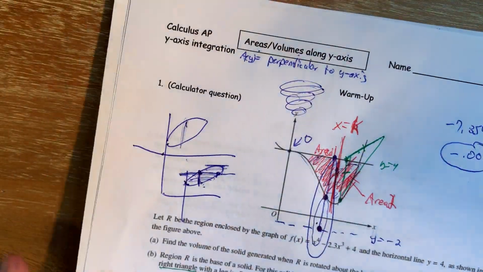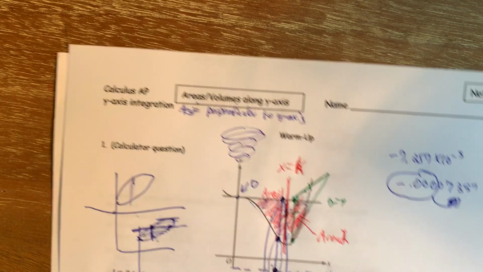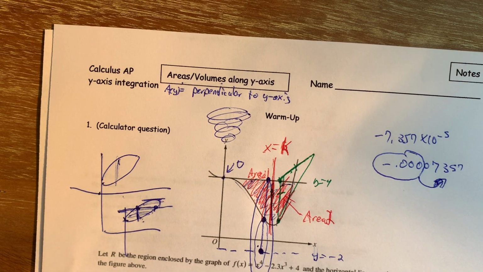So guys, that's it. This is not a huge topic. If you were a little bit confused on this y-axis stuff, it is way less common on the AP exam than stuff going along the x-axis, but it comes up. I would imagine there'll be a question or 2 maybe on your AP exam this year that is going along the y-axis, but most of the stuff that's areas will be going along the x-axis.